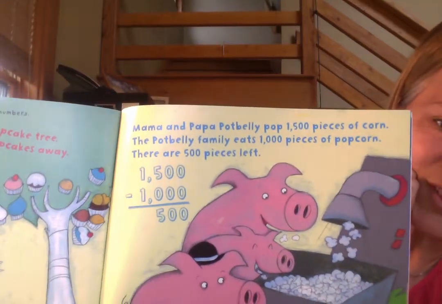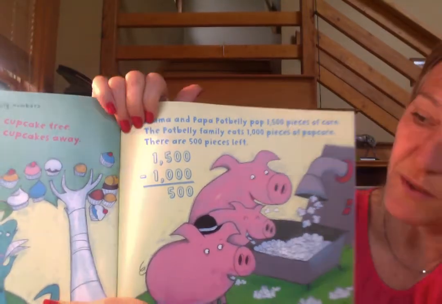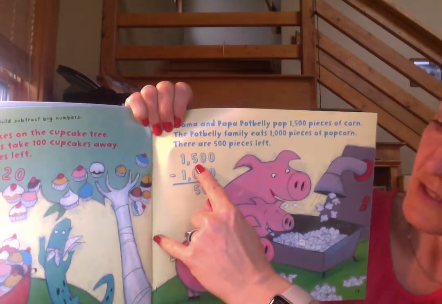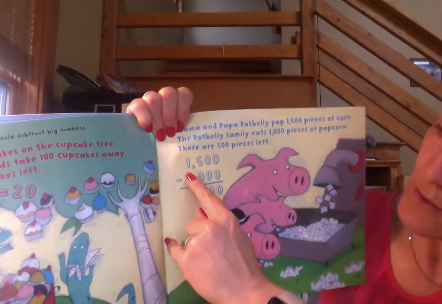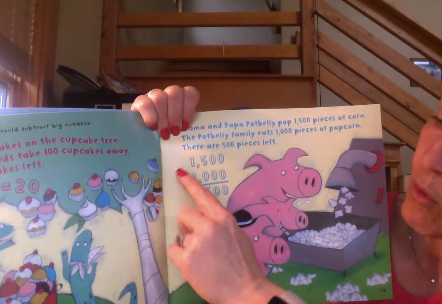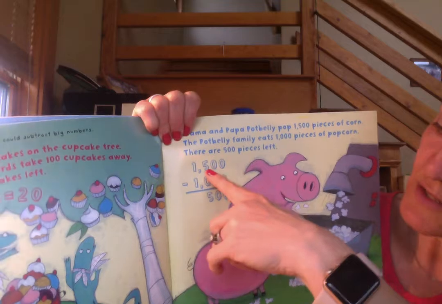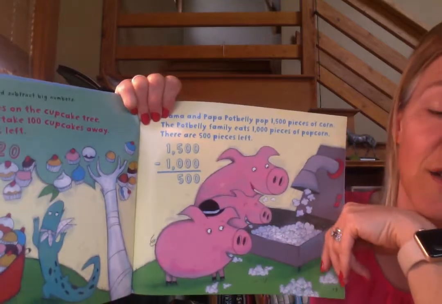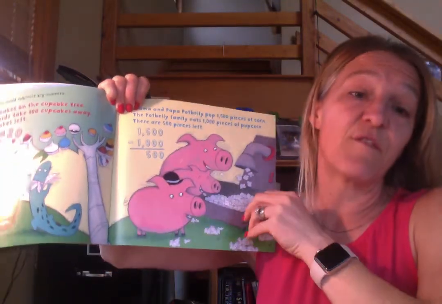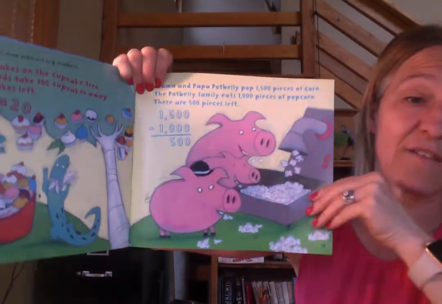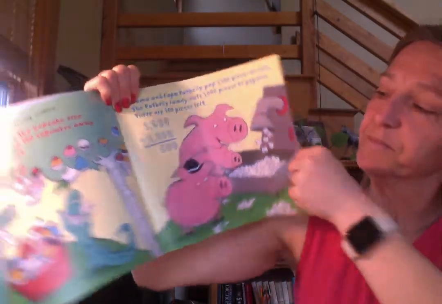So check out this one. It's kind of similar to the last one. This one had 1,500, and they take away the 1,000 part. They're going to take away the whole 1,000. What's left is just 500. So 1,500, take away the 1,000 part, will leave the 500 part. That's a lot of pieces of popcorn to count.